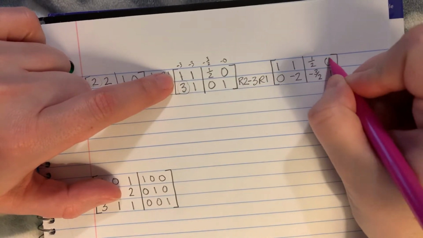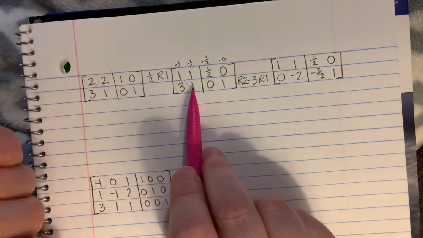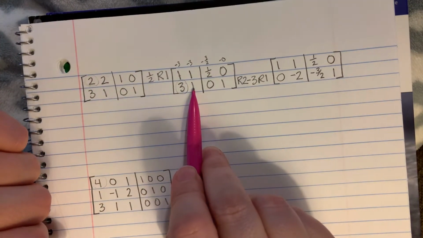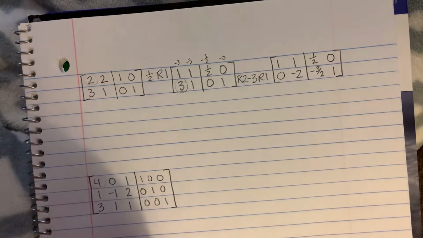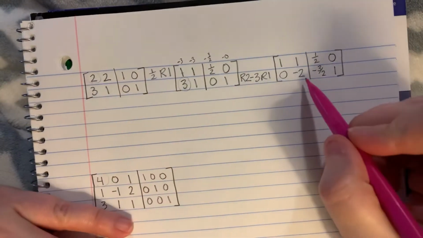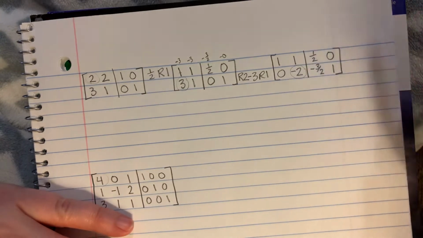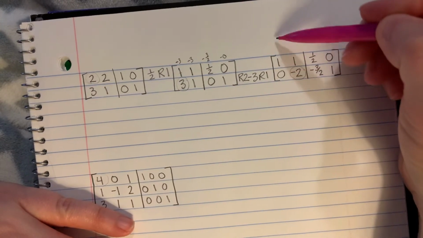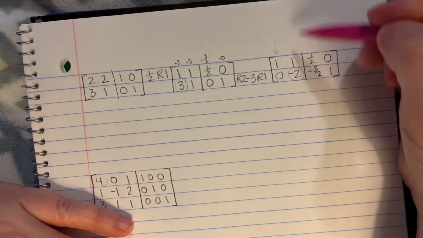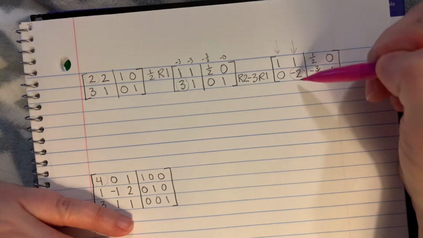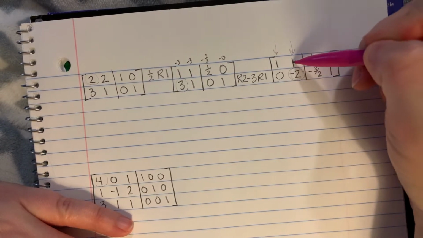What you'll notice too sometimes is this started out as being a 1, which is the way it should be, and then I just changed it. So sometimes that happens. It's okay. Just keep going. So now I'm going to have to change this one. So again, I dealt with this column first, and I got this to be a 1 first, and then I made that a 0. So now I'm dealing with this column. I want to get this to be a 1 and this one to be a 0.